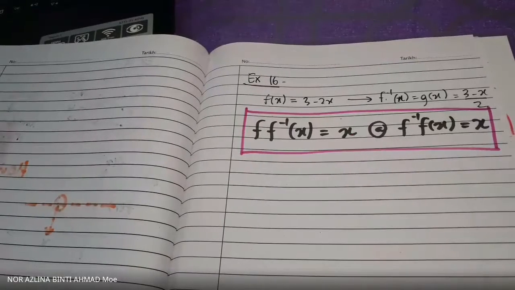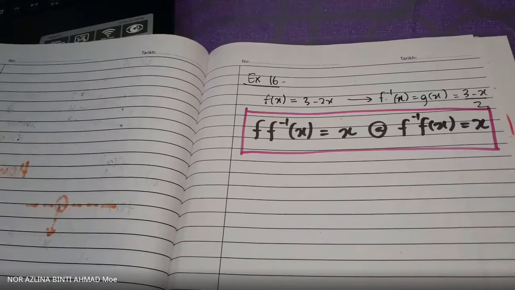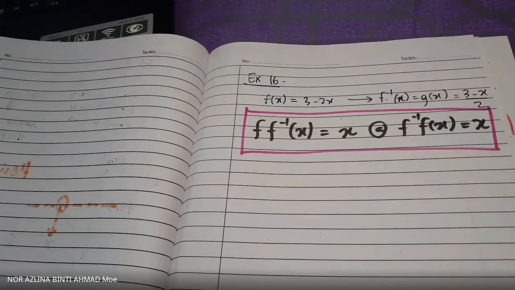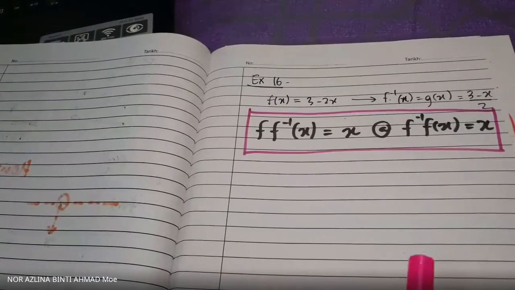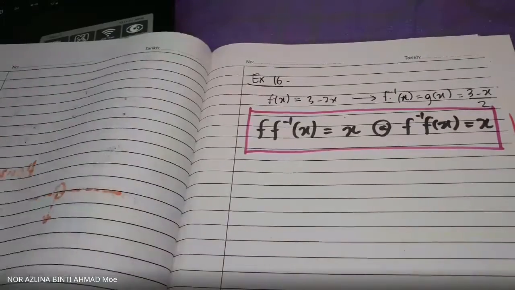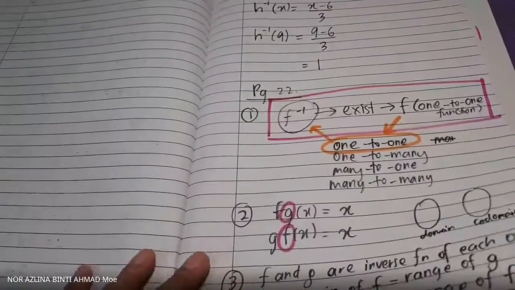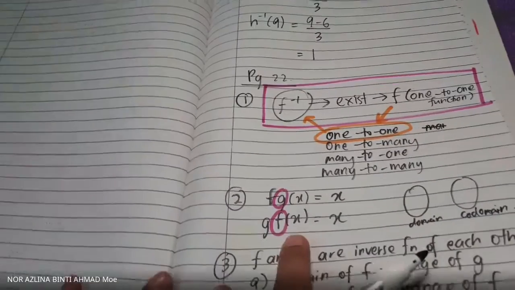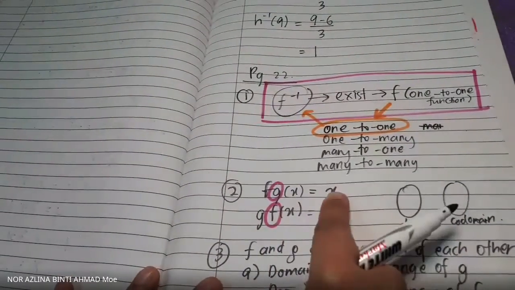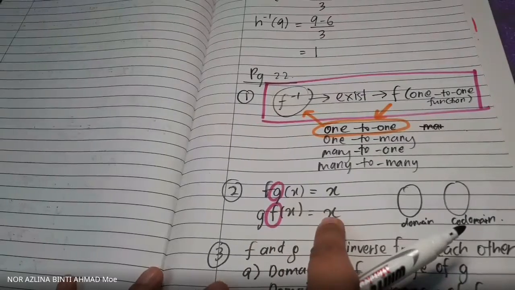Yang nota kedua ni yang saya beri ni. Okay. Yang ini nota kedua ni tadi. Fgx equal to x. Gfx equal to x.